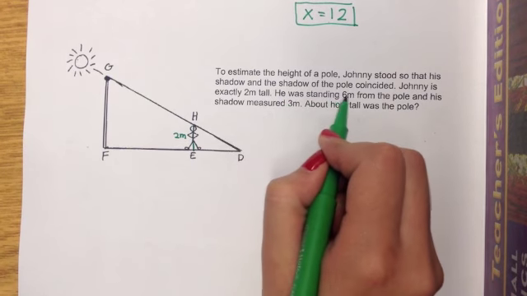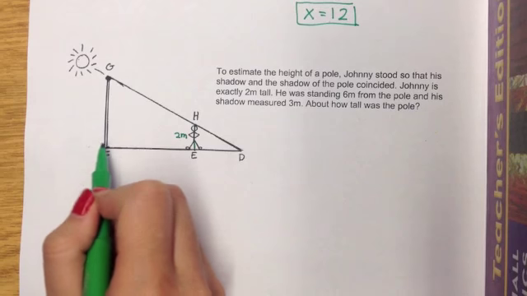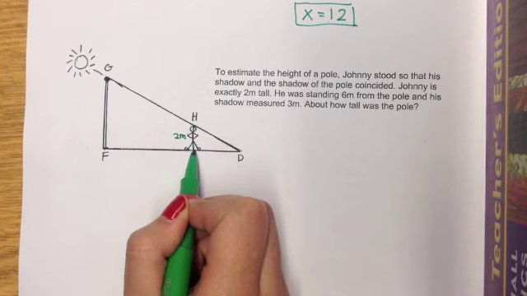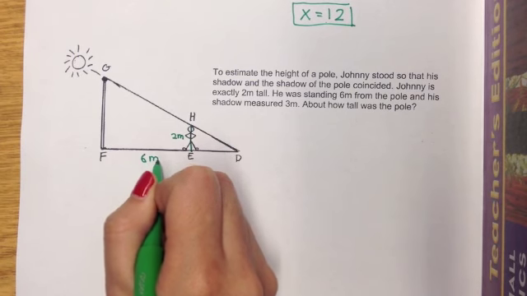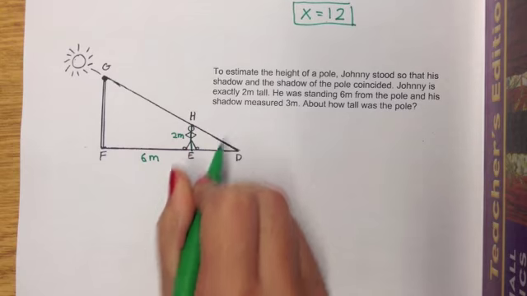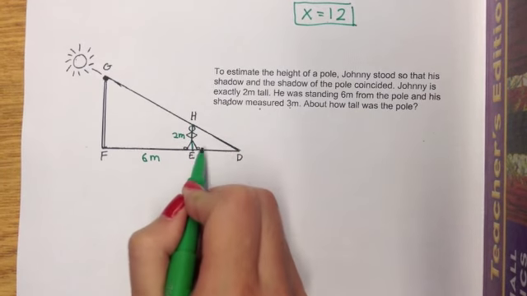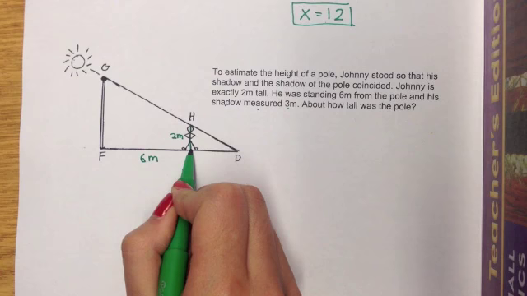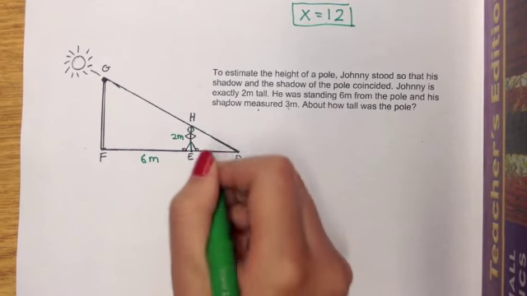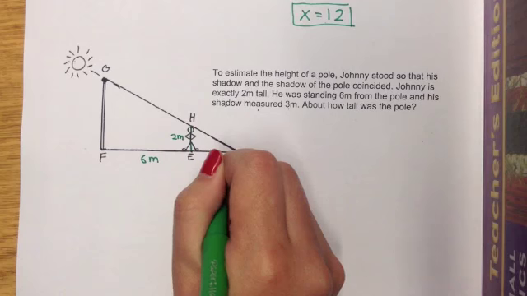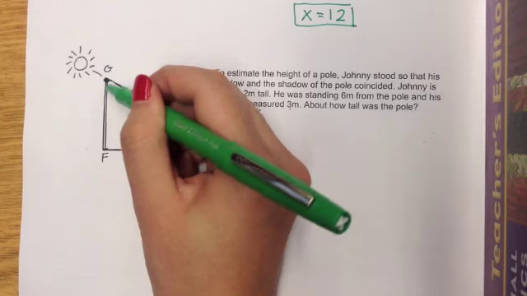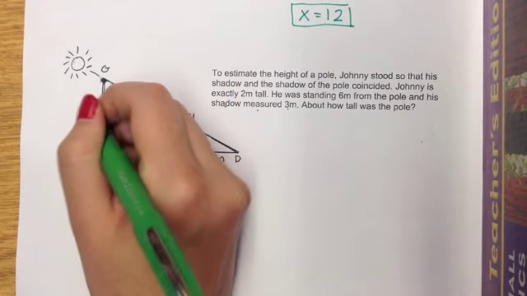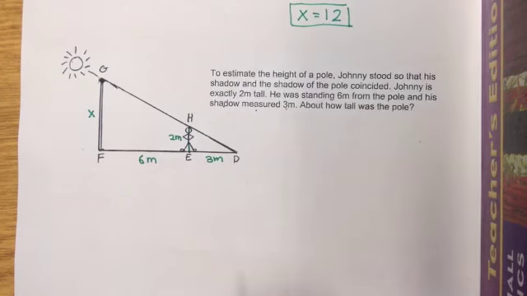He is standing 6 meters from the pole, which means from here to here, the distance is 6 meters. And his shadow measured 3 meters. So from where he's standing to the tip of the shadow, that was 3 meters. And we are looking for the height of the pole. Since we don't know it, we'll call it x.